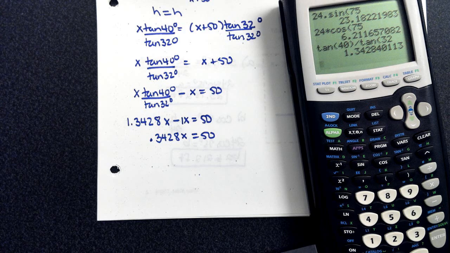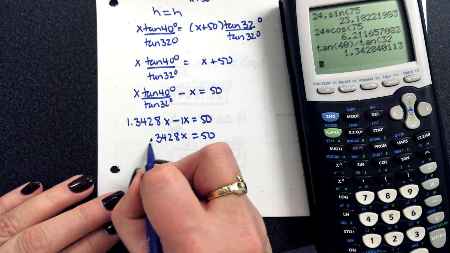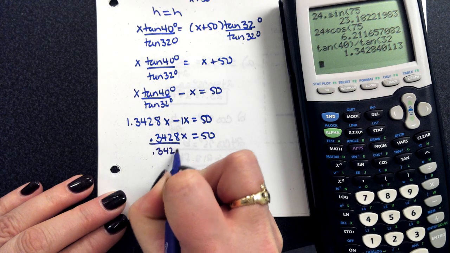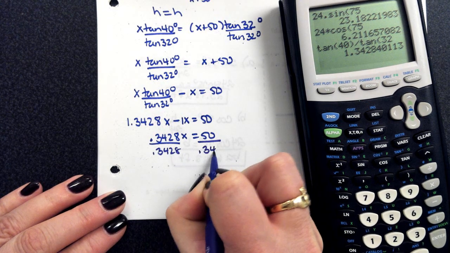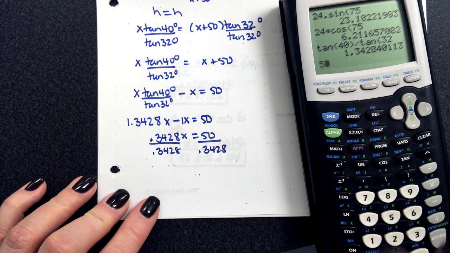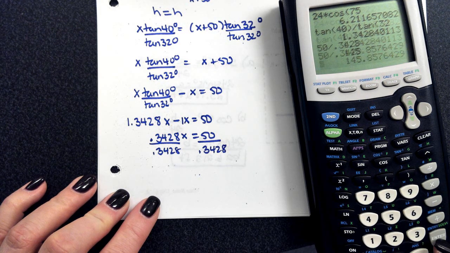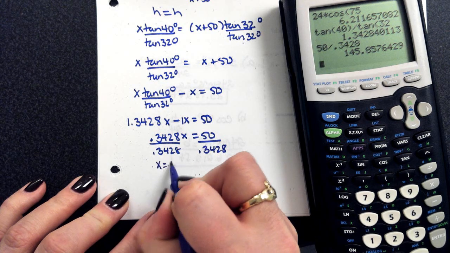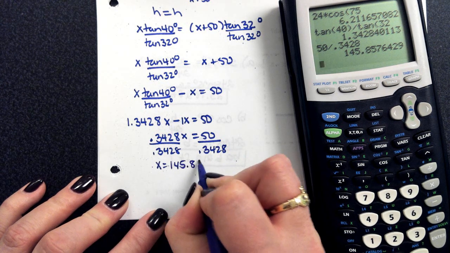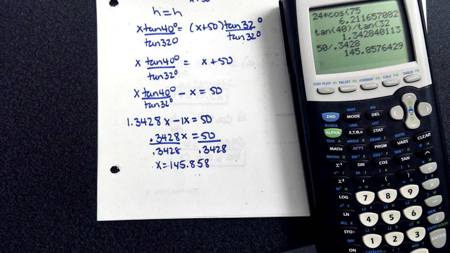So now what's the last step to solve for x? What am I going to have to do to both sides? Divide by 0.3428. Then x is equal to about 145.858. Okay? Does that answer the question?